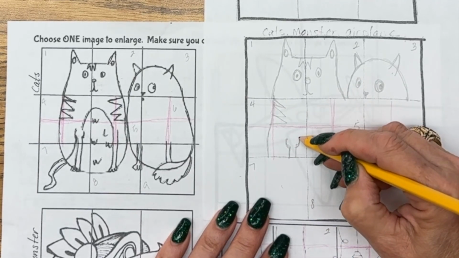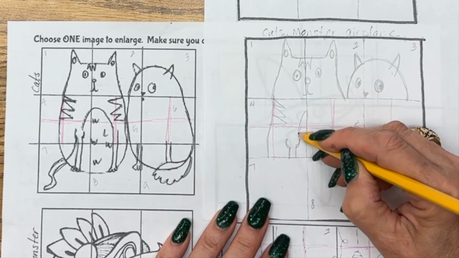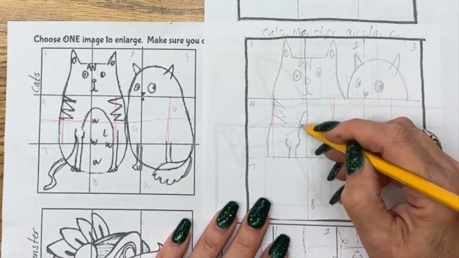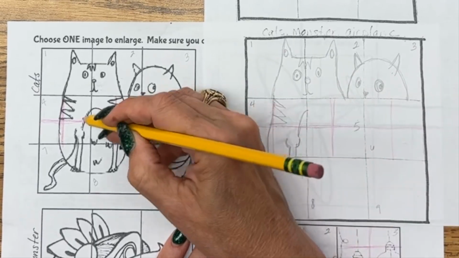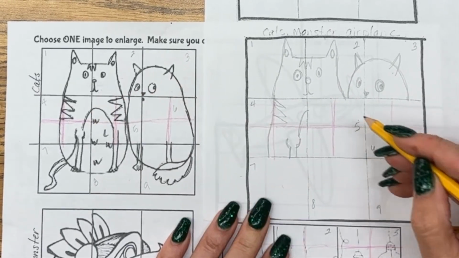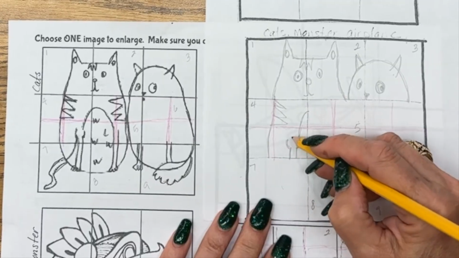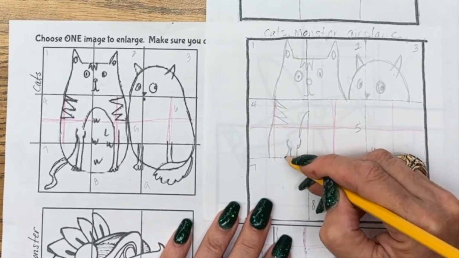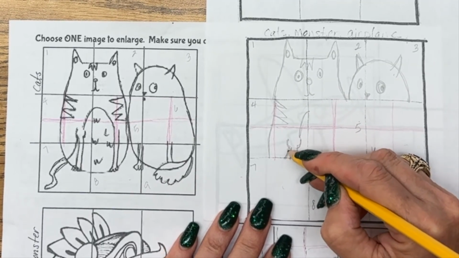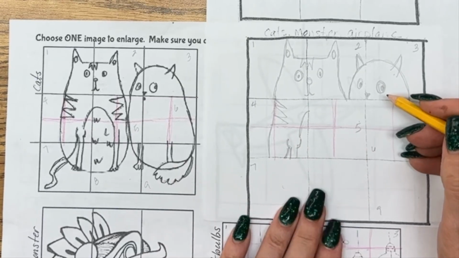And then that marking for the belly comes up about almost halfway there. And then the bottom of that marking comes down this way. Okay, that's box 4.